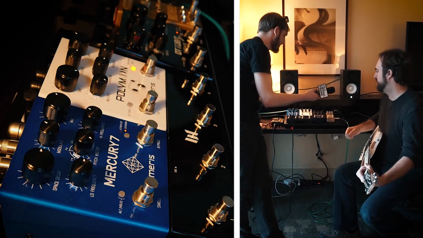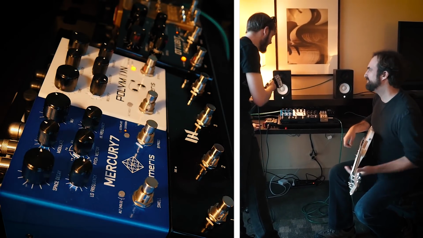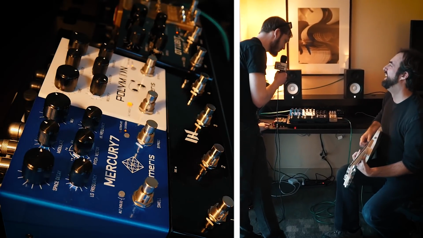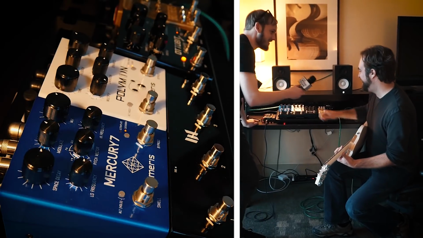So kind of extra dimension to the sound. I think that must be what it sounds like to be trapped in a dream or something, like a dream sequence. Yeah, that was the idea.